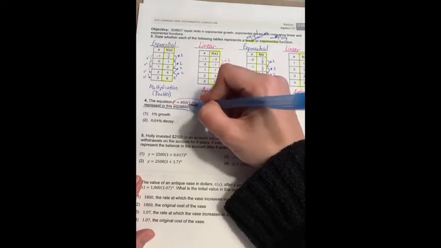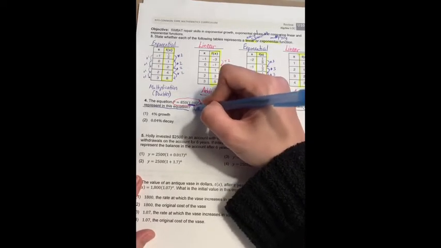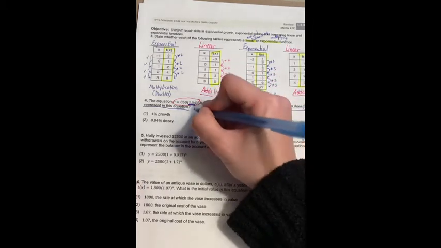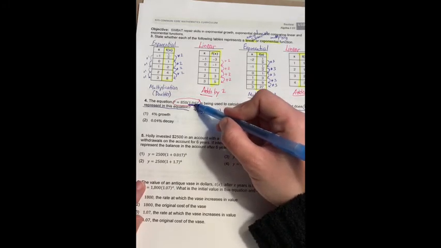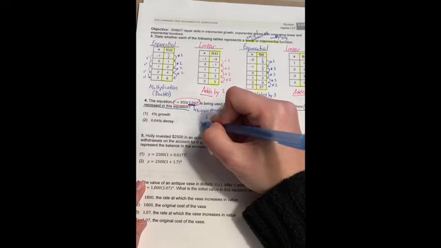So if we look at our choices, we have a bunch of percents, and then we have growth, decay, growth, decay. So let's first try to just figure out if it's growth or decay. In order to do that, we're going to look at this 1.04 inside the parentheses. If that number is bigger than 1, it's going to be growth. If it is less than 1, it is going to be decay. So this 1.04 is bigger than 1, so I know it's going to be growth.